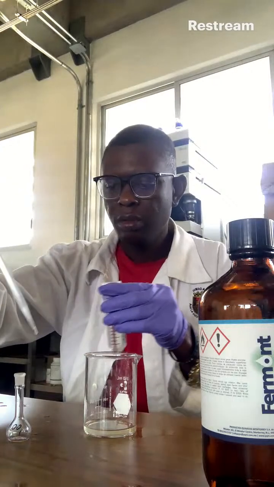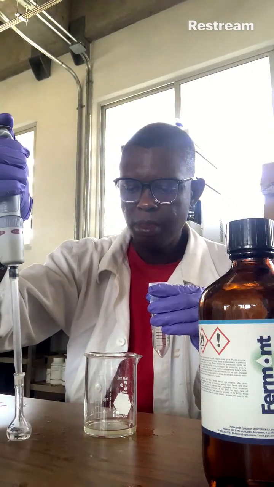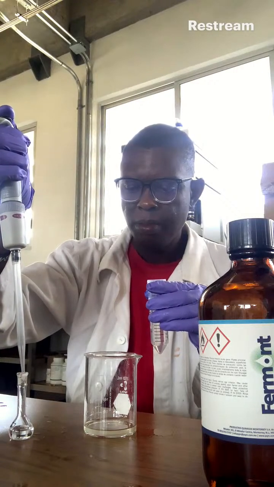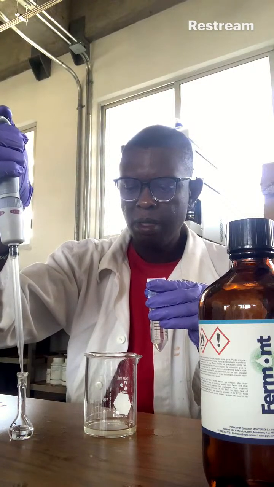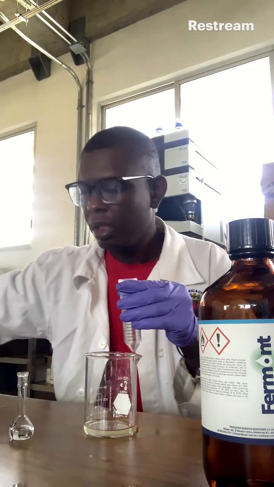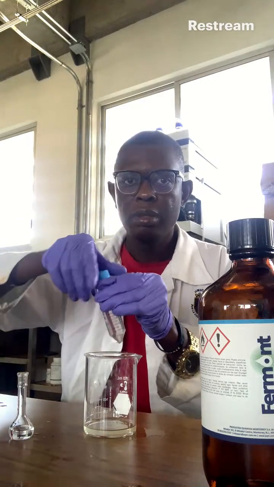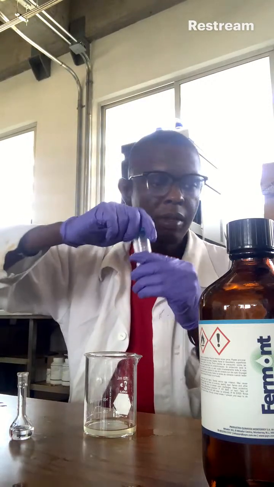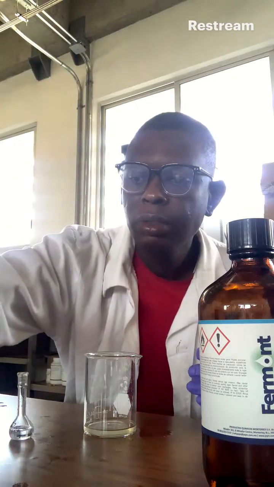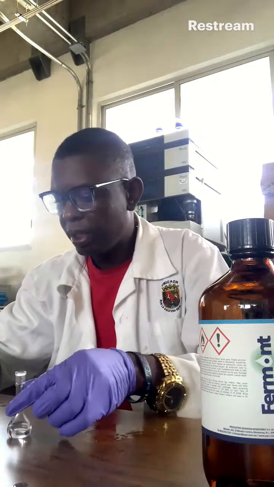Okay. Now I'll put it here. So this is my standard. I have to dilute it. Isopropanol.